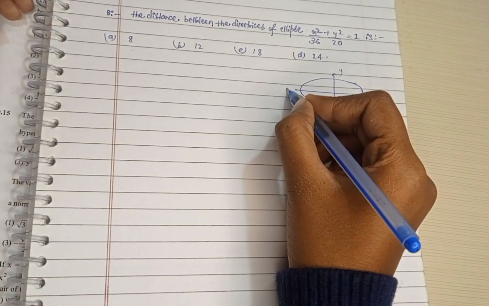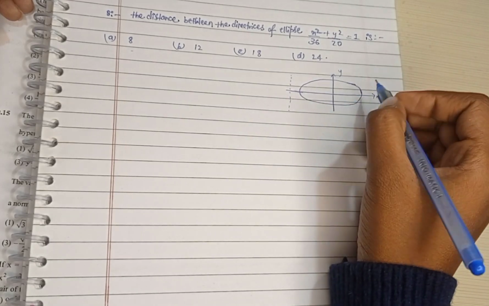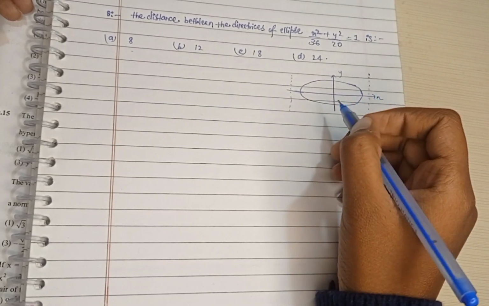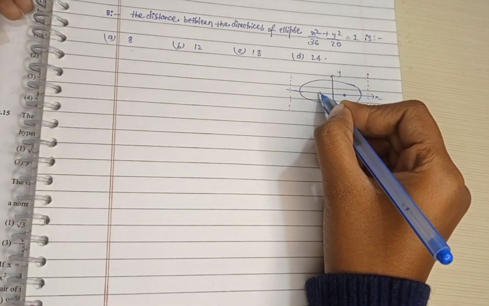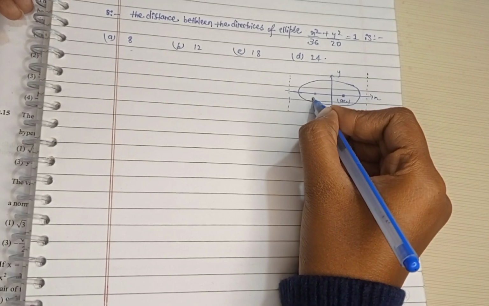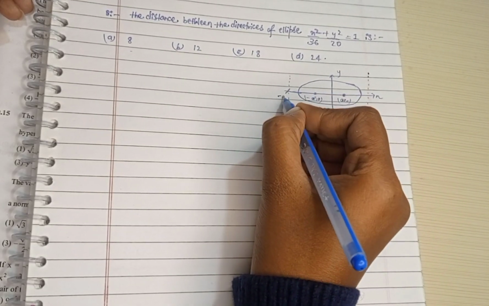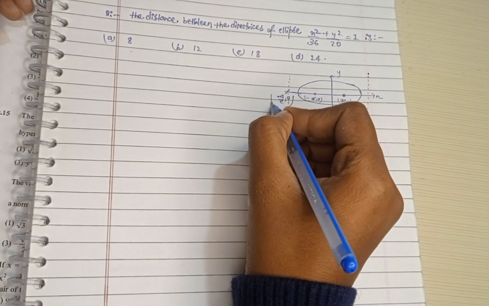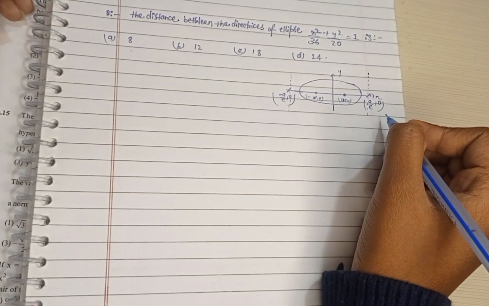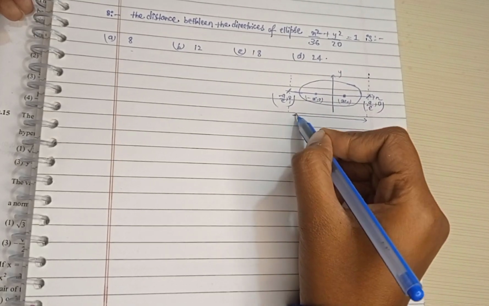What we know is that the directrix is present over here like this, and over here the directrix is also present like this. Now we have the foci, which are present at (ae, 0) and at (-ae, 0). The directrices are present at x = -a/e and x = a/e. Now it is asking what would be the distance between both of them.